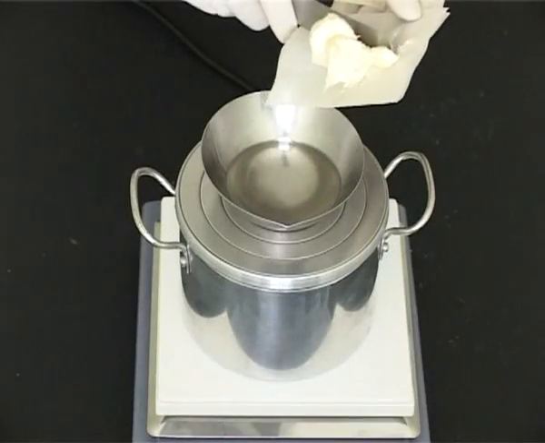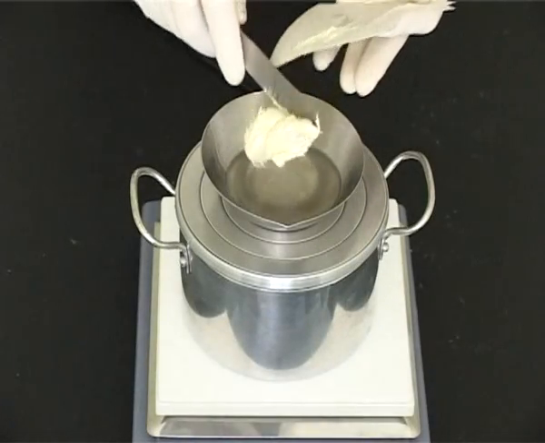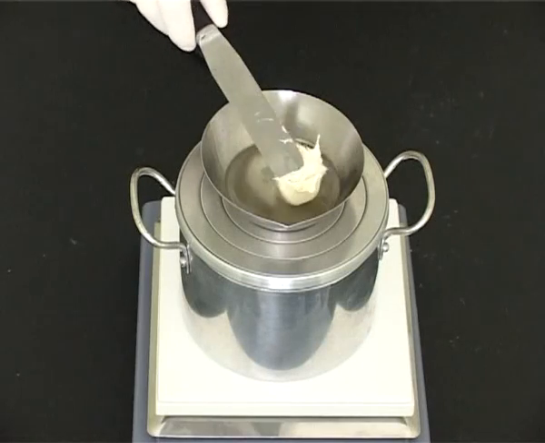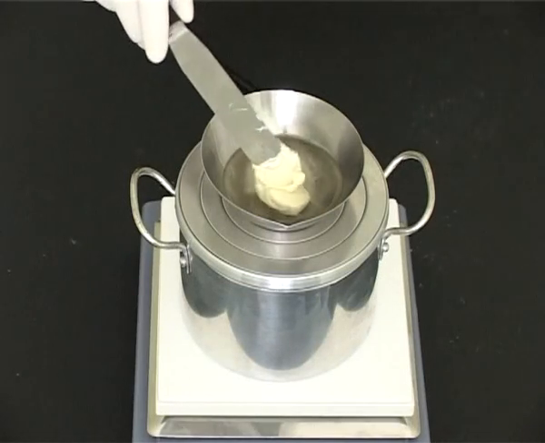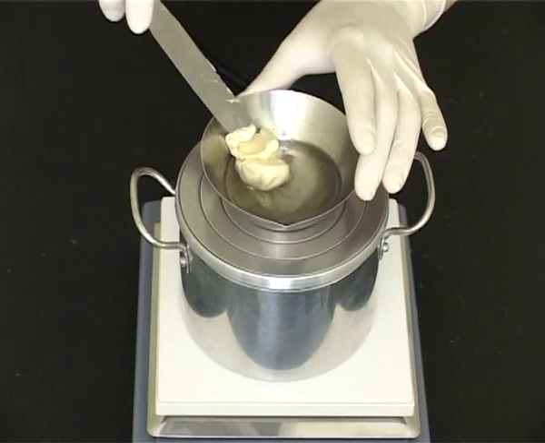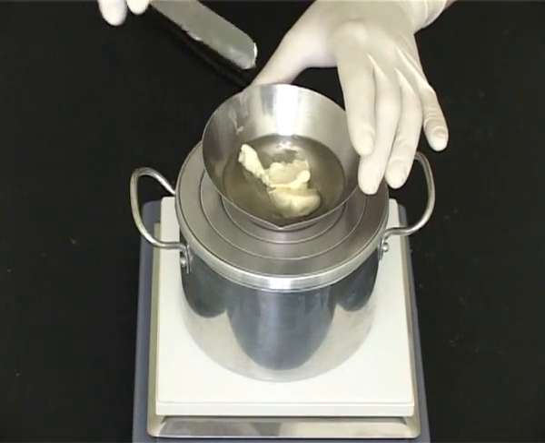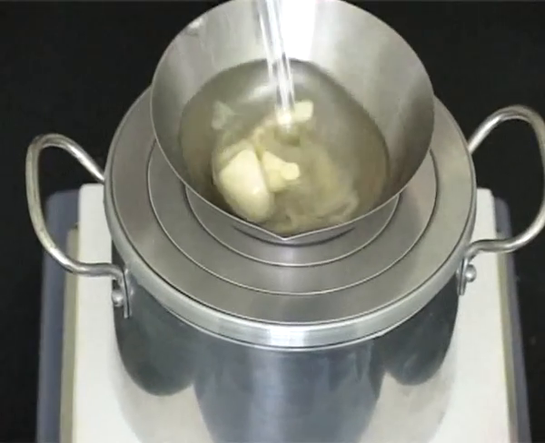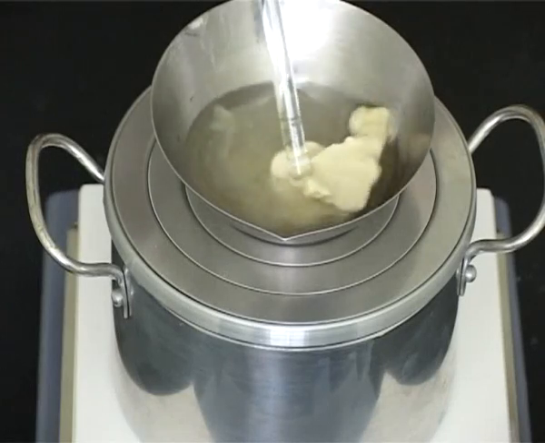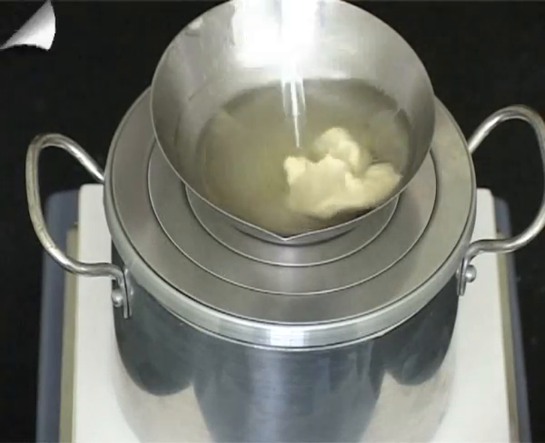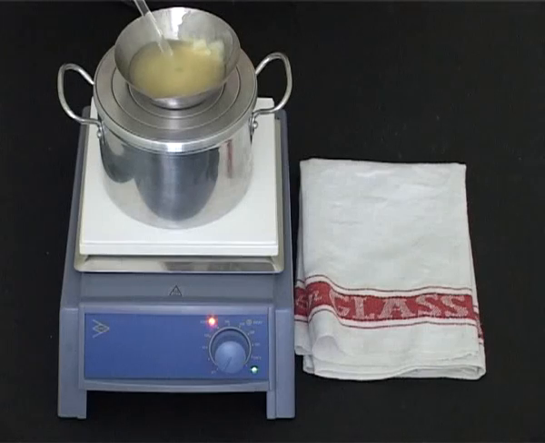Now add the next base ingredient. And stir to incorporate. The second ingredient is incorporated by stirring and removed from the heat.